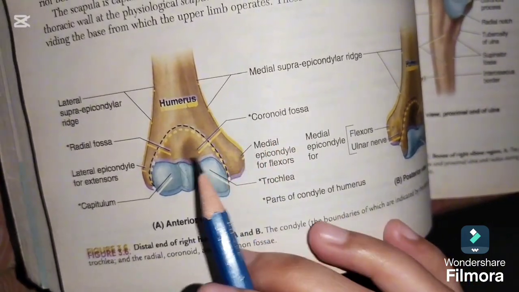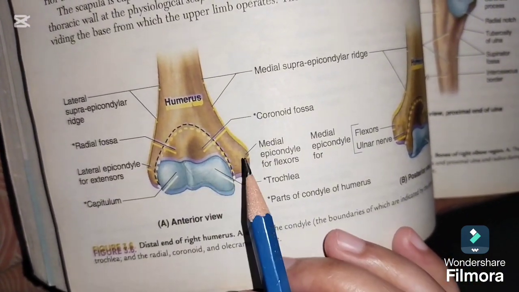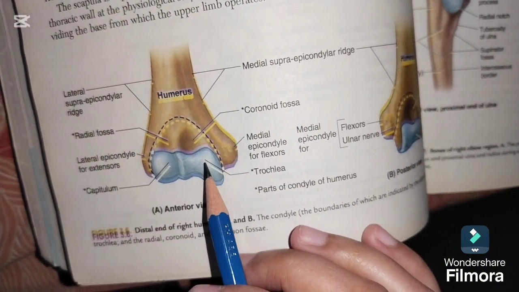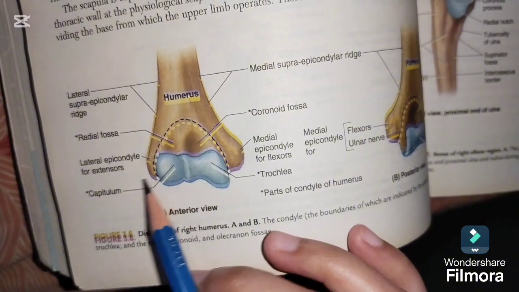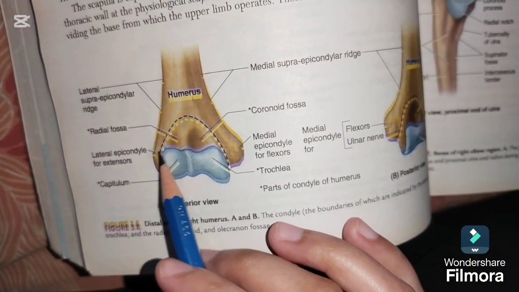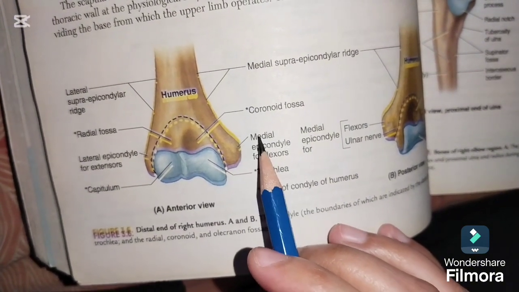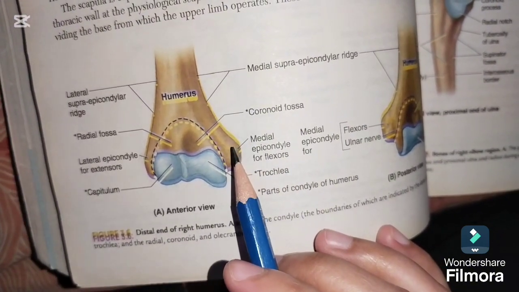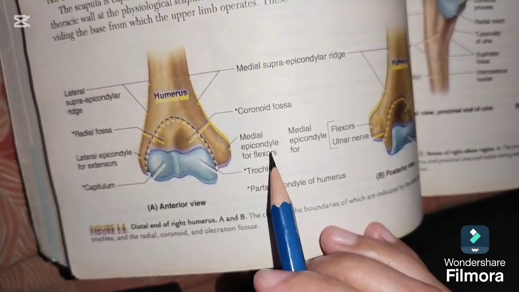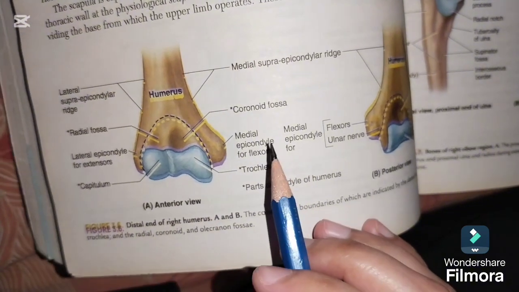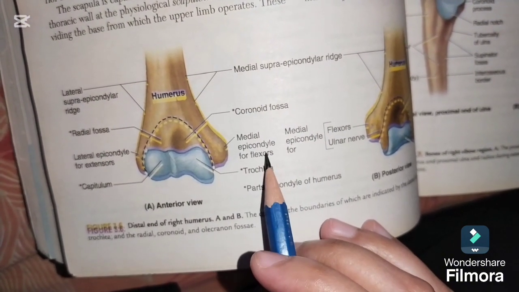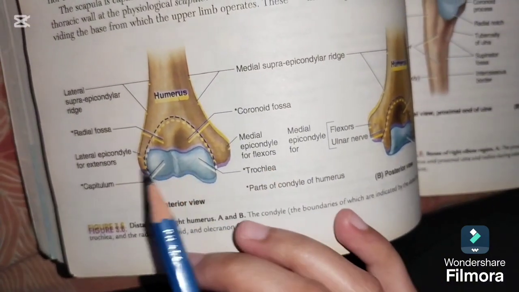And now above the two condyles, we have the epicondyles. Above the medial condyle, we have the medial epicondyle, and just above the lateral condyle, we have the lateral epicondyle. You can also note that the medial epicondyle is the place of origin of all the flexor muscles in the forearm, which means that these are the muscles that bring about the flexion of the elbow joint.